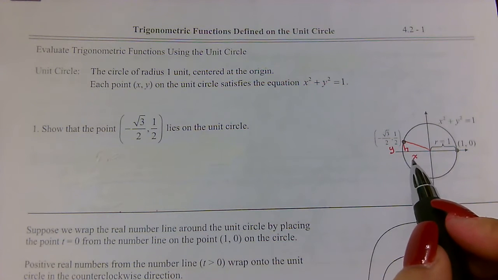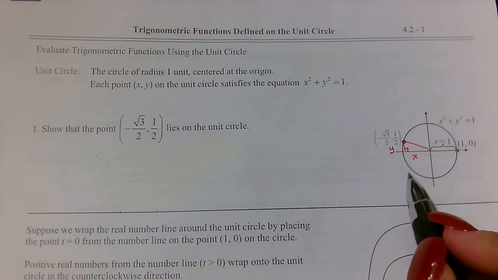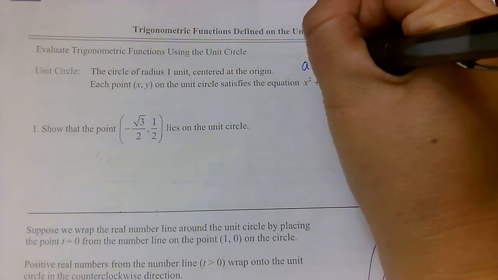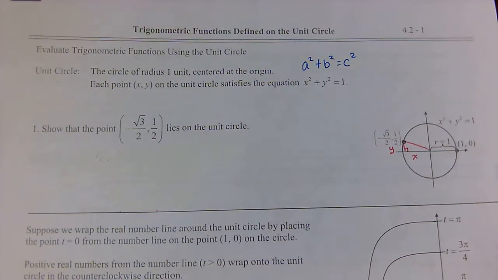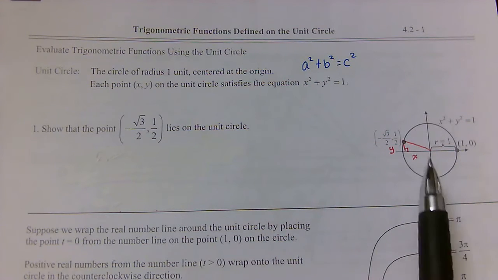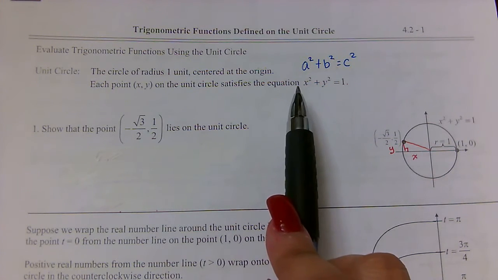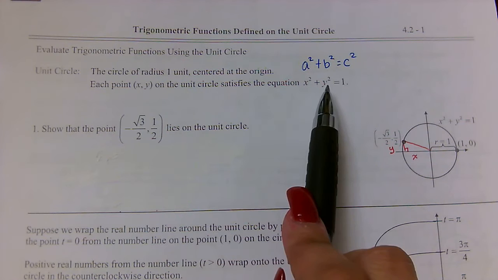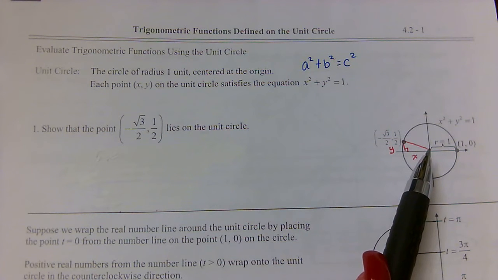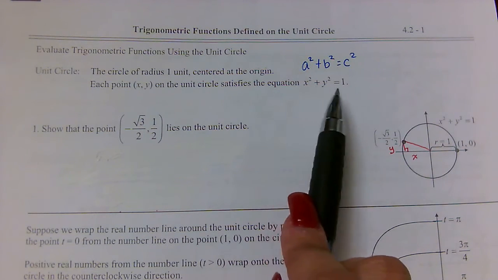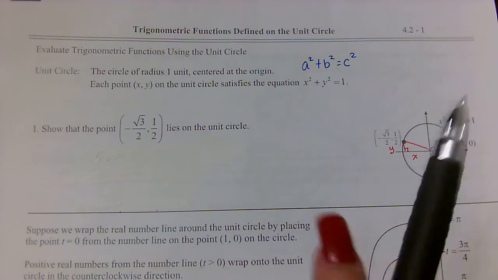If you remember Pythagorean's identity, it says a squared plus b squared equals c squared. In this particular case, I'm going to go ahead and put that here: a squared plus b squared equals c squared. This is Pythagorean's identity. In this case, a squared is the distance of x, so we're just saying x squared. b squared would be the distance here, which is y, so we say y squared. And because the radius of this circle is 1, we would say 1 squared, but 1 squared is just 1. So that's how we come up with this formula by using Pythagorean's identity.